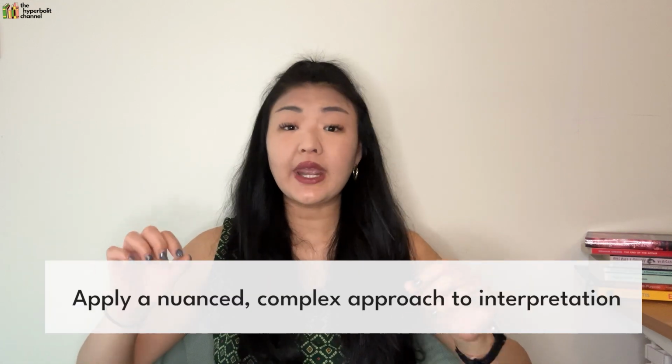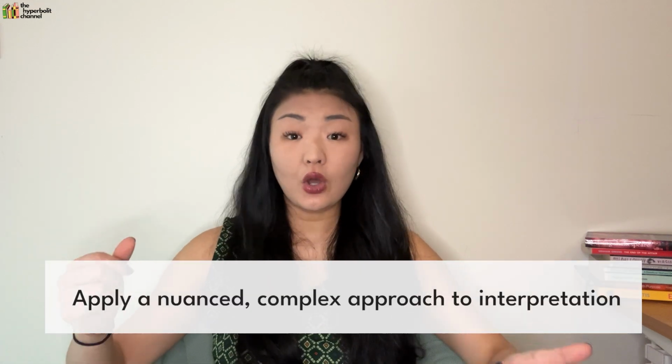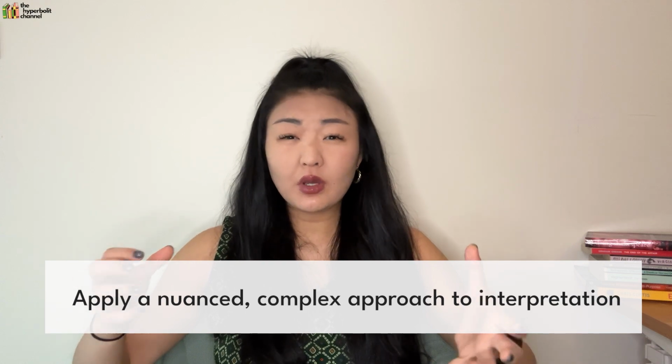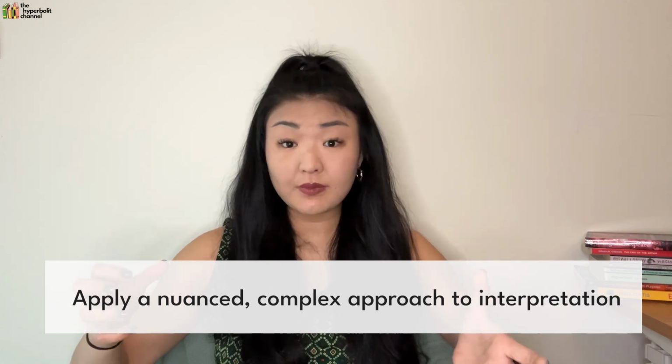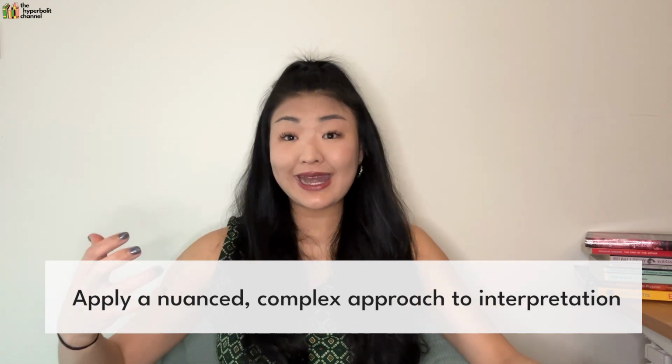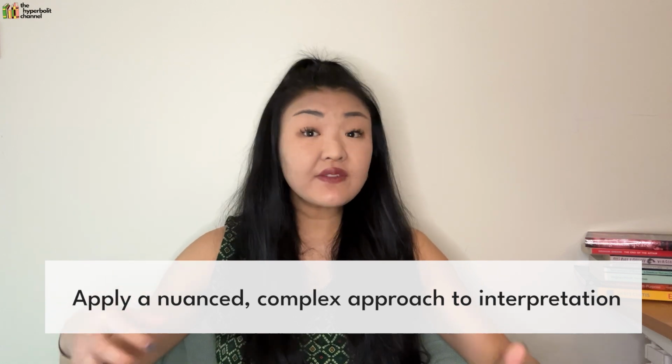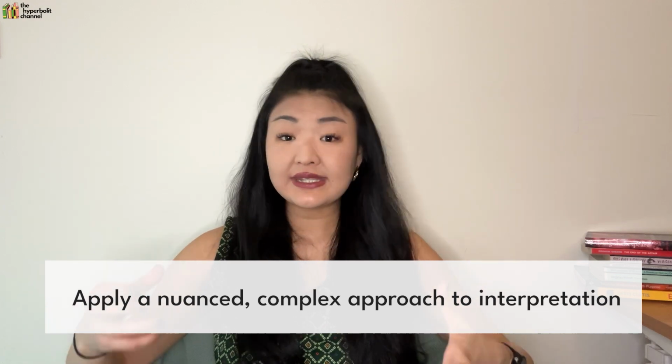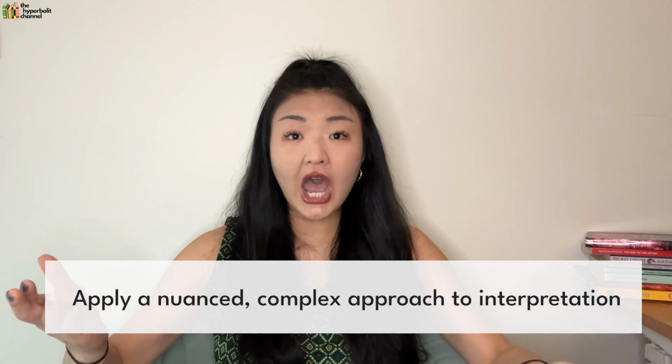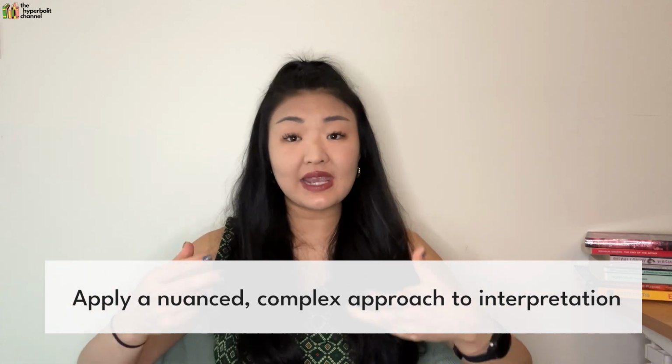What about A-level or A-level equivalent? Obviously, the foundational skills covered for GCSE success continue to apply, if not even more, because at A-level, the expectation is that you'll be able to apply a nuanced, complex take on your texts. What applying nuance and complexity in literary interpretation means is that we're able to recognize and accept that different and sometimes even contradictory qualities or ideas can occur at the same time or reside within the same character.